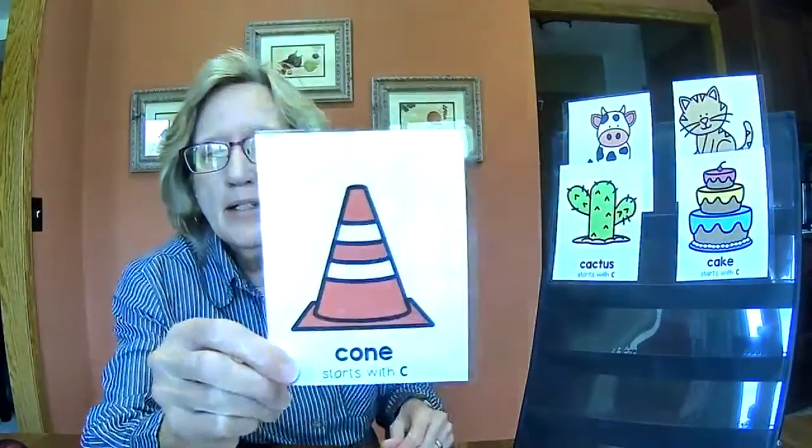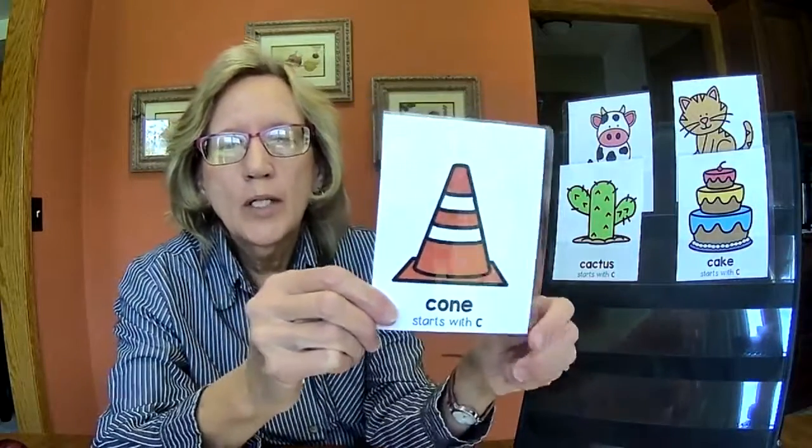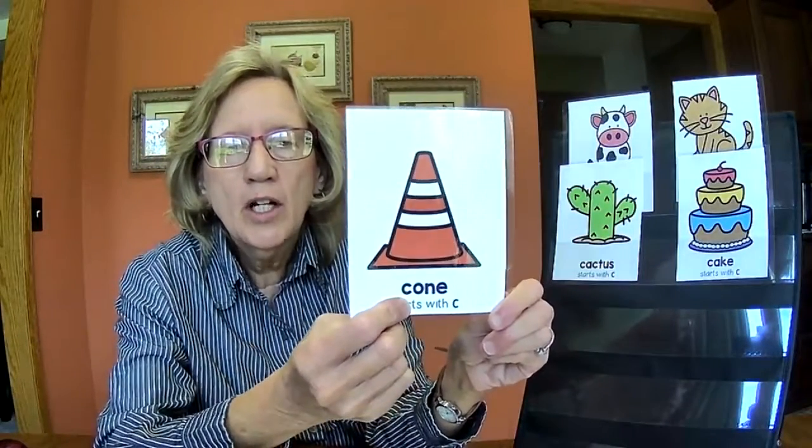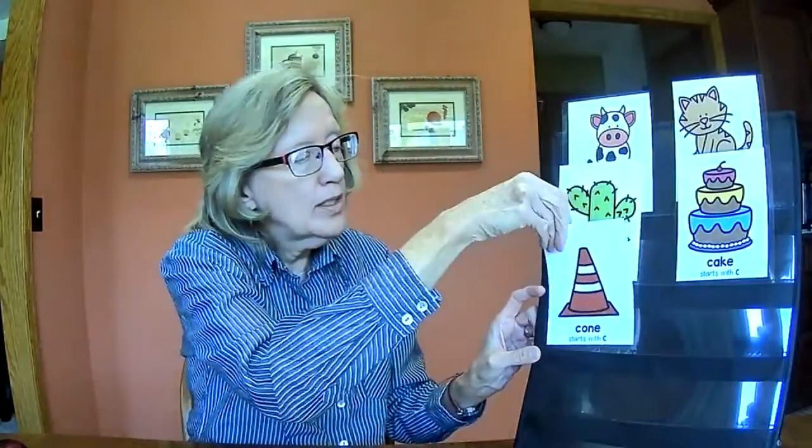Oh, do you know what this is? This is called a cone. Can you say cone? And look, cone. Cone starts with the letter C. You'll see these out on the roads, especially when construction workers are working. They're out there to protect them and to protect us too. We know not to drive in that area if it has a cone.